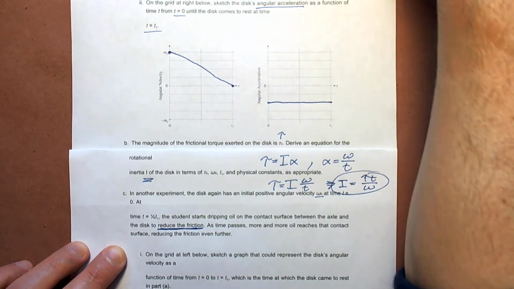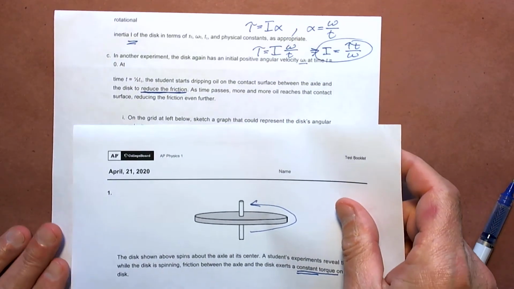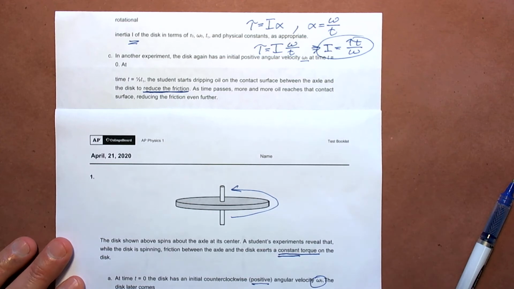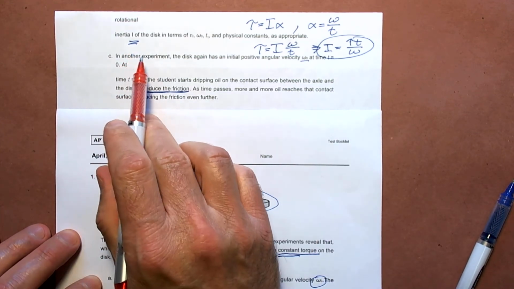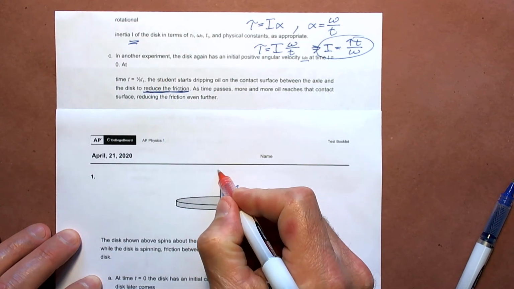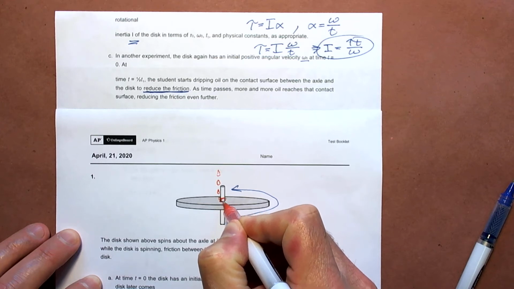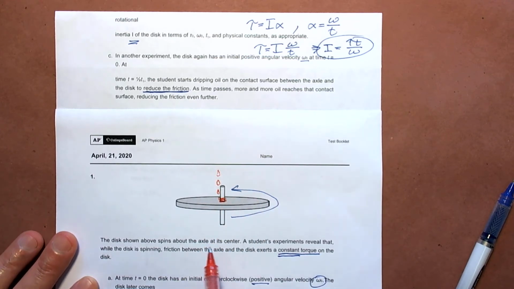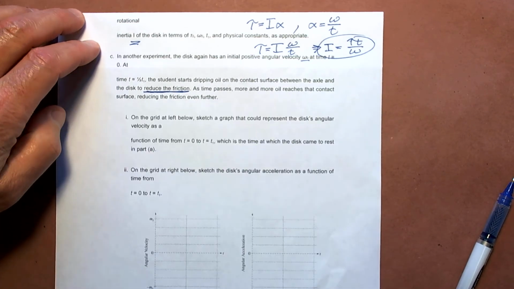So let's take a look at what that really says here. We know we're going to have this disk, and it starts out moving at an initial velocity, but in this other experiment, we're going to drop some oil onto the contact surface so that the friction is going to be reduced by that oil, and it's going to cause that constant torque to not be constant anymore. So let's see how we want to deal with this.